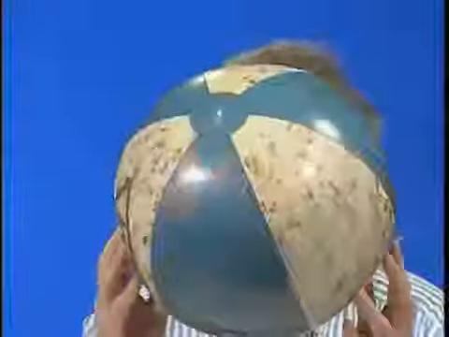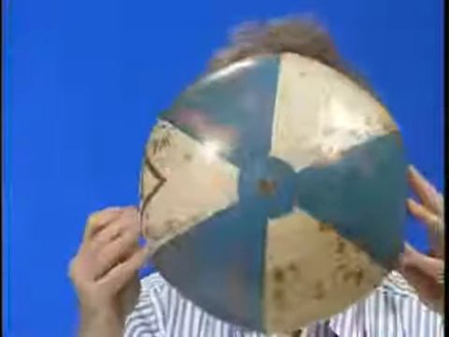I have also here a beach ball, which also weighs 60 grams. But this beach ball has a radius of 14 centimeters. And let's compare now the terminal velocity between this lead ball, which has a radius of 1 centimeter, and this beach ball, which has a radius of 14 centimeters, and the mass of both are the same.